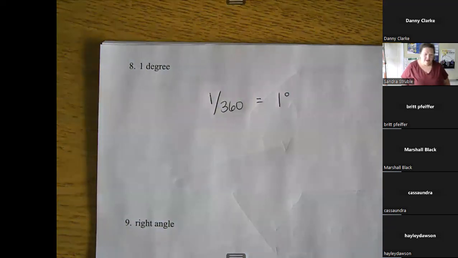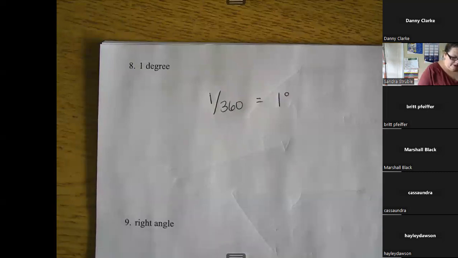I'm going to give you some degree, seconds, minutes, some different, not just the terminology, but what it looks like as well. I'll think of the word in a minute. Symbol, there we go. So let's talk right angle.